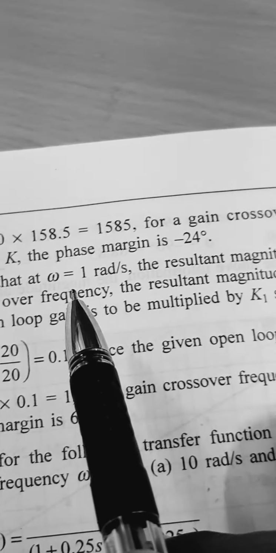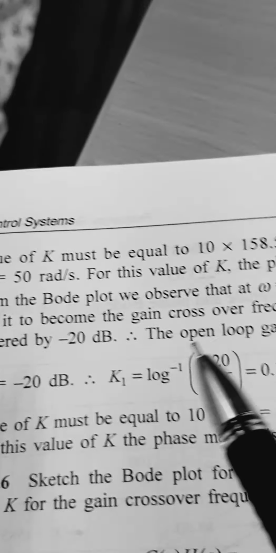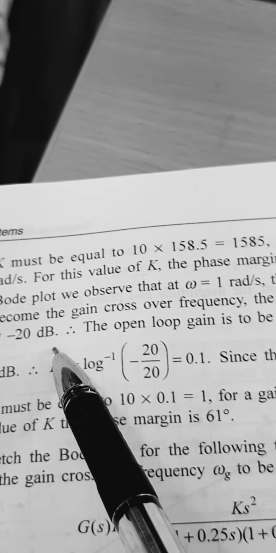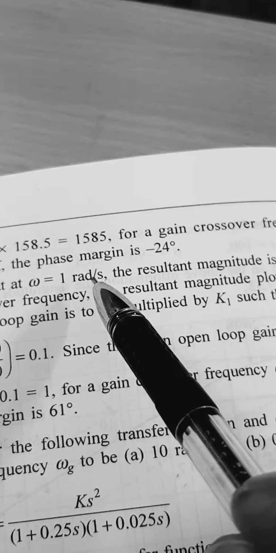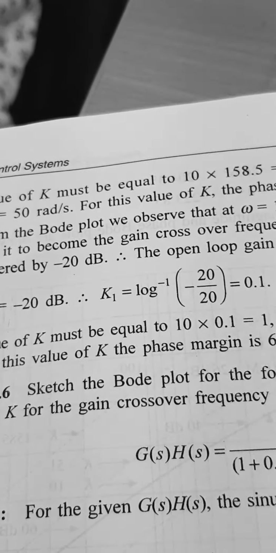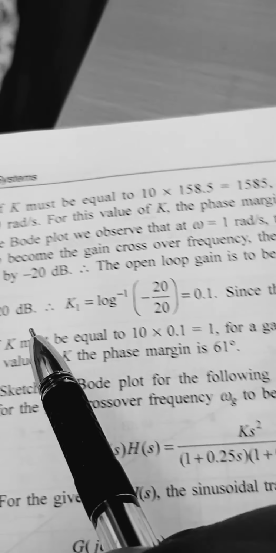From the Bode plot we observe that at omega equal to 1 radian per second, the resultant magnitude is plus 20 dB. For it to become the gain crossover frequency, the resultant magnitude plot must be lowered by 20 dB. So the open loop gain is to be multiplied by K1 such that 20 log K1 is equal to minus 20 dB.